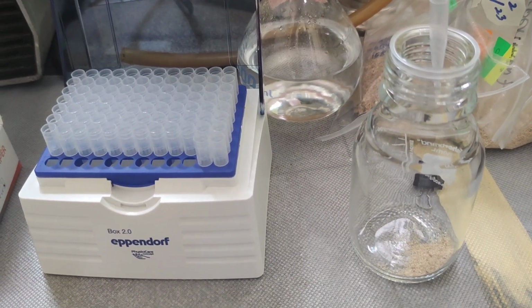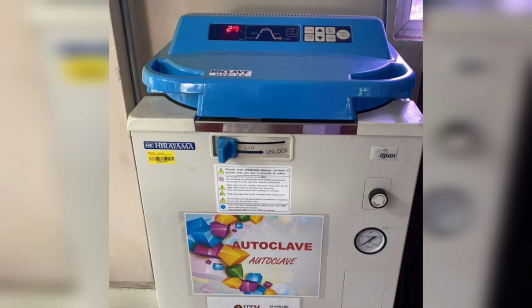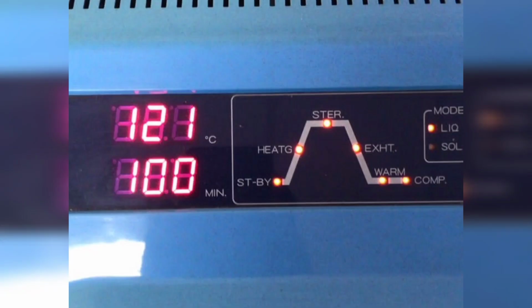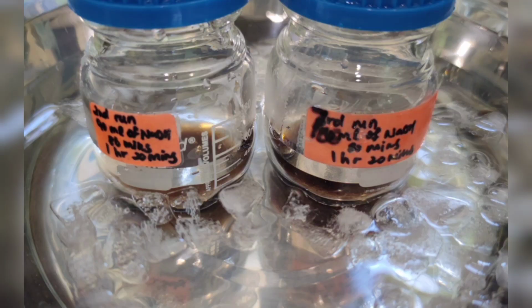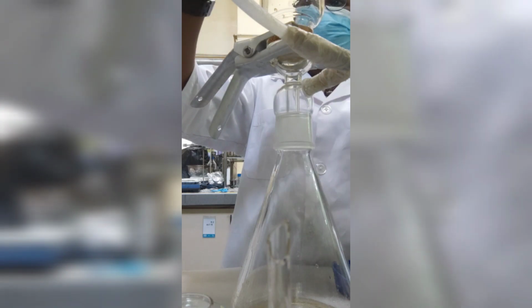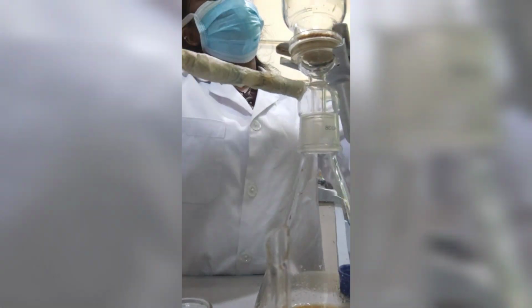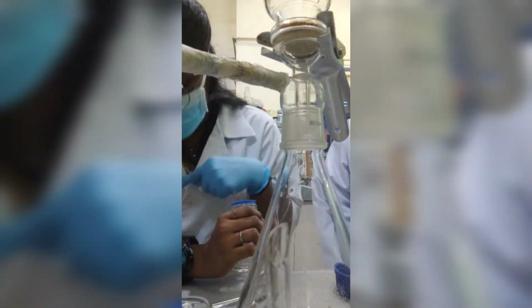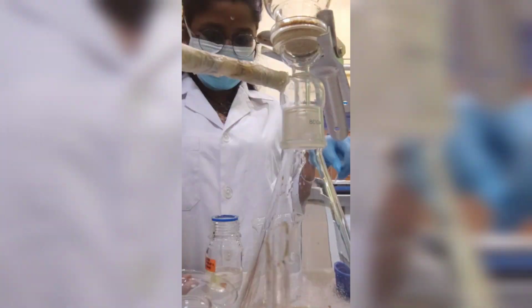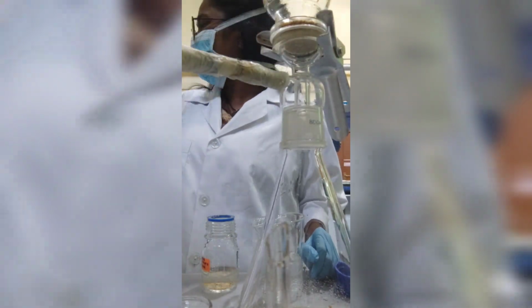Next, all the Scott bottles are kept in the autoclave machine at 121 degrees Celsius according to the reaction time. Then, once the autoclave process is done, all the Scott bottles are taken out and ice cooled immediately to stop the reaction. After that, the liquid, which is the filtrate, and the solid, which is the alkaline pretreated OPFB, are separated using a vacuum filter.